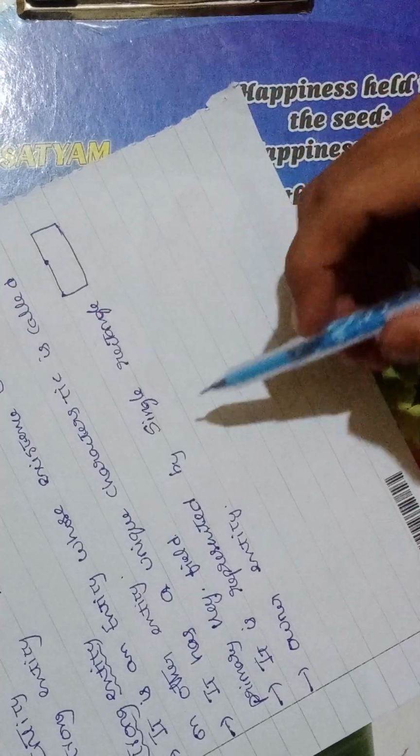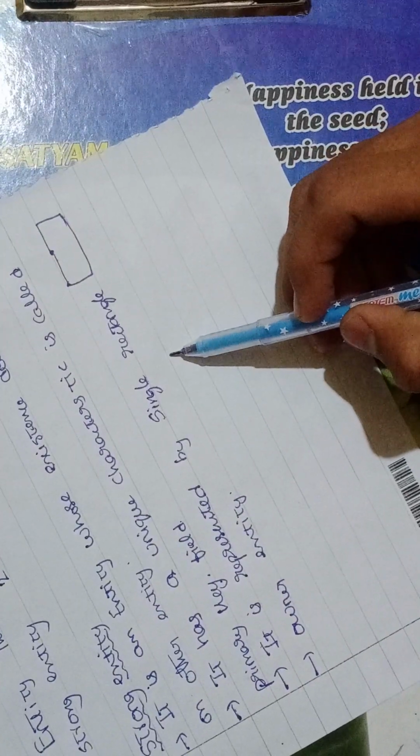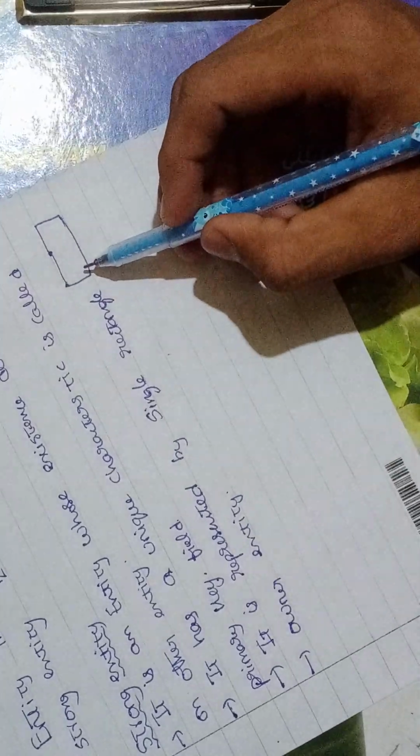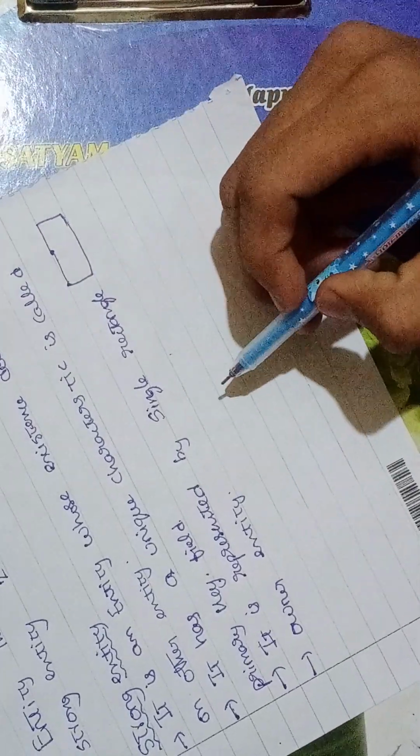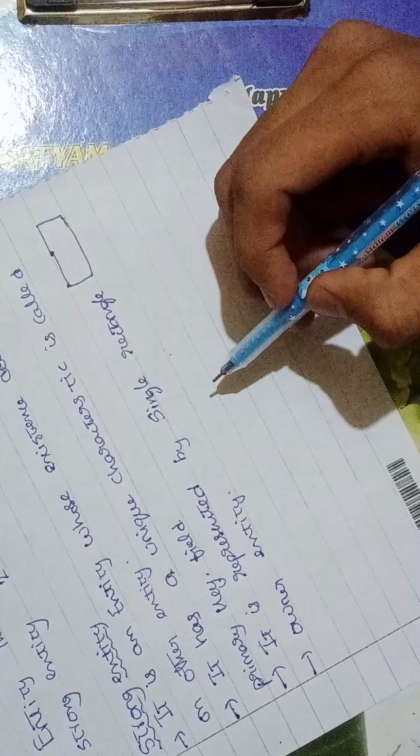It is a rectangle. For example, we can take employee. It has employee name and employee number. It is represented by a rectangle. So these are about strong entity.